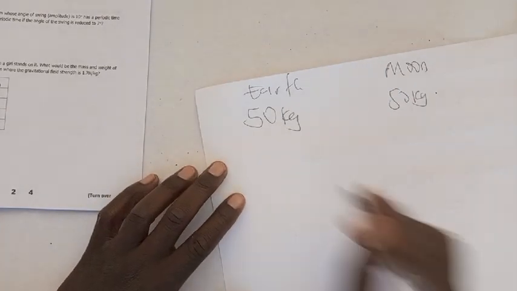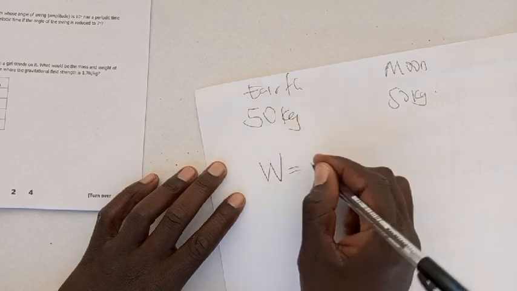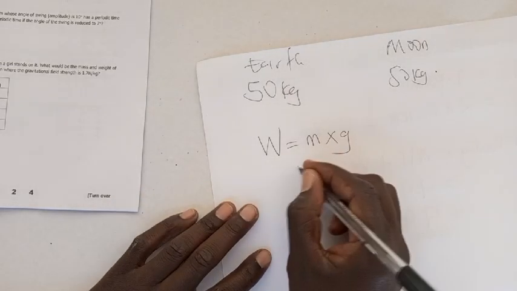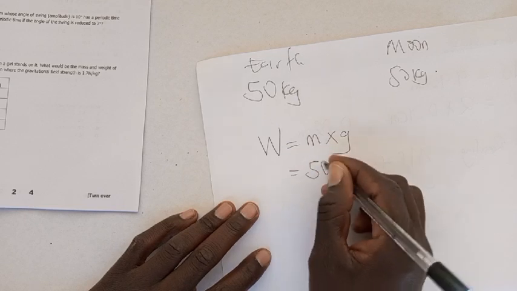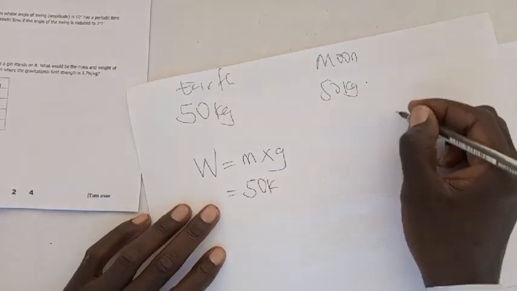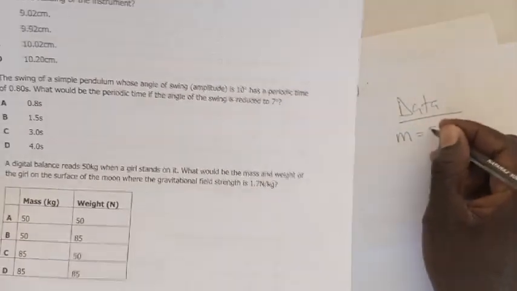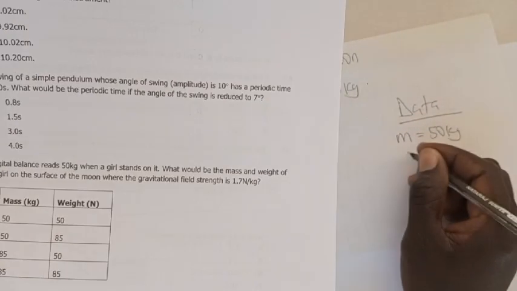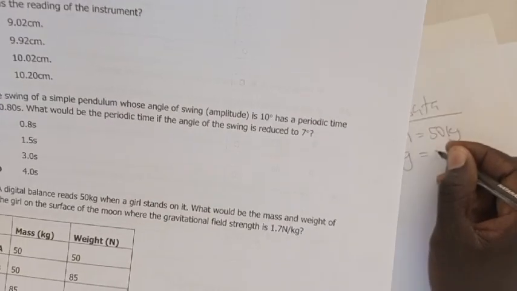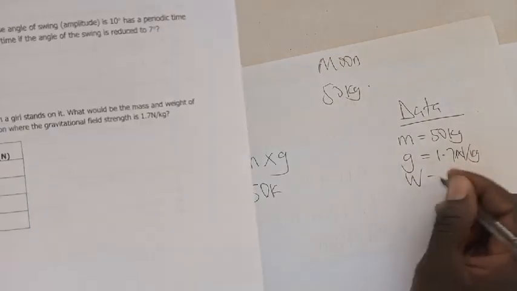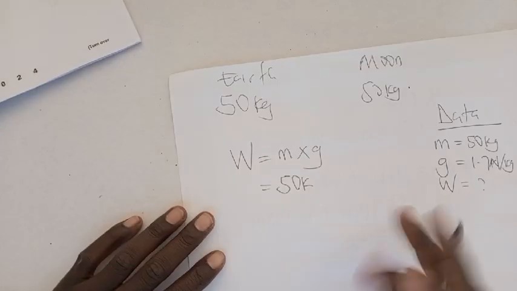Then number 2, the weight. Weight is always equal to mass times the force of gravity. In this case, we have mass 50 kg, because this data, we are getting it from the question itself. We've been told that the mass is 50 kg. What about gravitational field strength? We've been told that it is 1.7 Newton per kg. So what is its weight? That is what we intend to calculate.